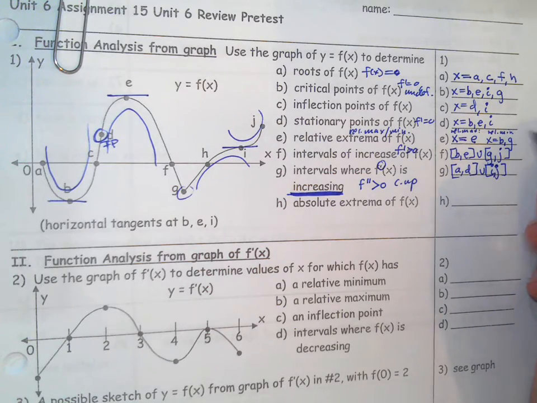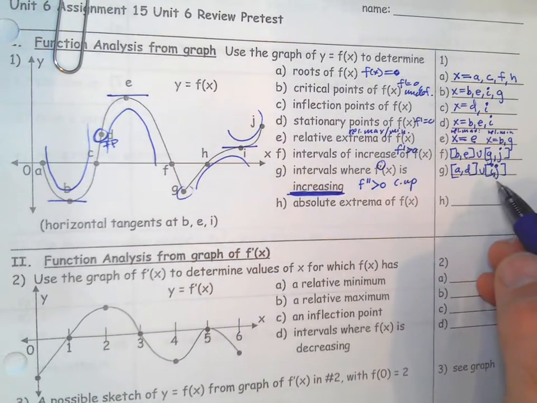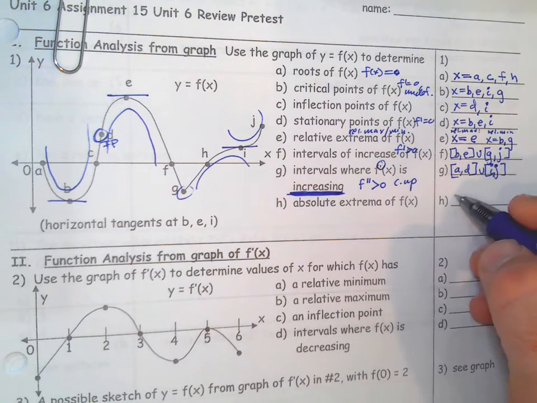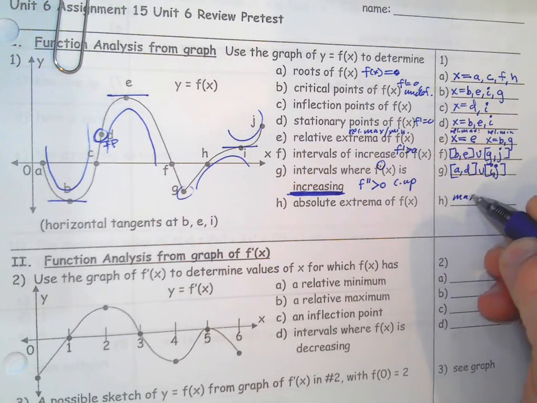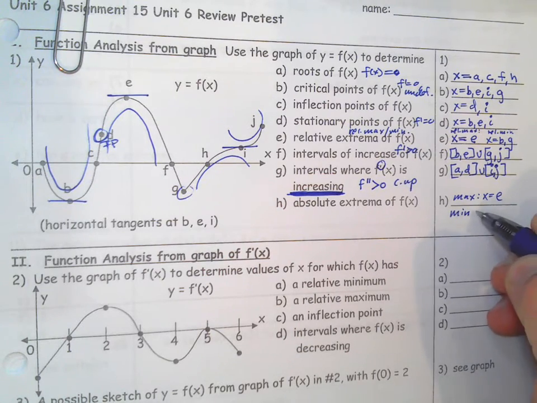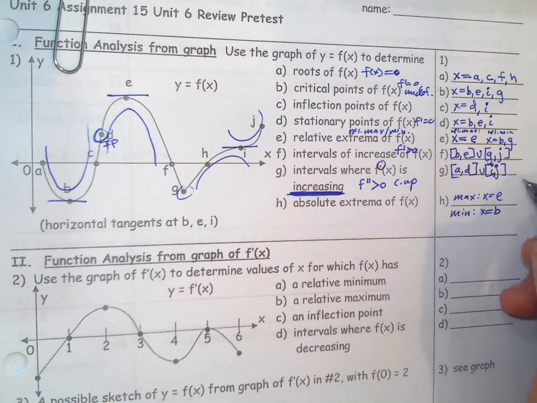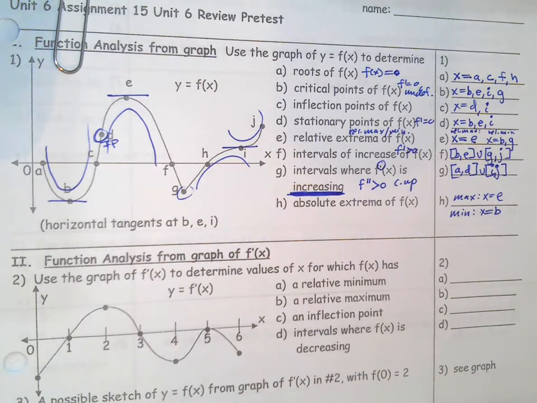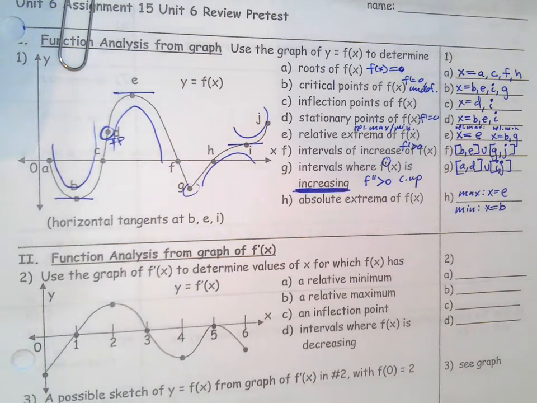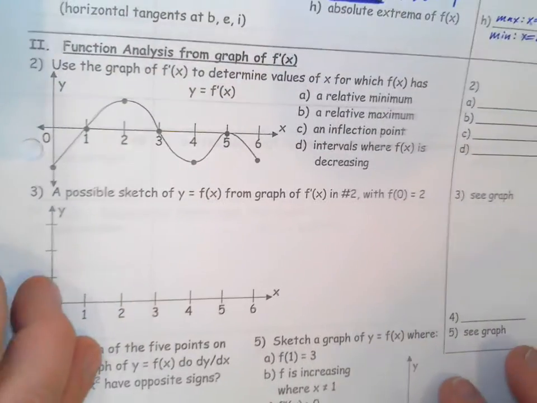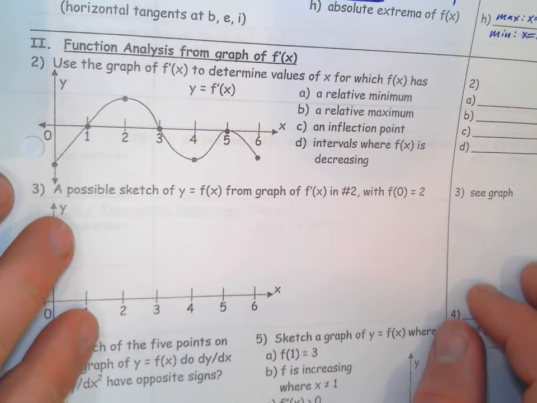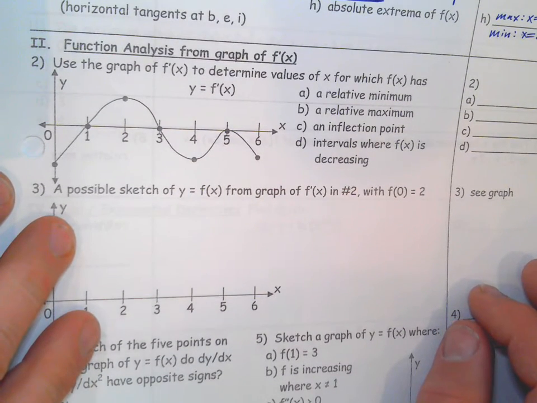Okay? Because it's increasing. Absolute extrema, those are absolute maxes and mins. So the absolute max is at x equals E. The absolute min is at x equals, it looks like B, but watch out for the endpoints. So there's a bunch of points right there. Quick points, not a lot of work, but don't mix them up. Don't forget points. There's easy ones to miss. And so unfortunately, some people will lose points there that hopefully they wouldn't.